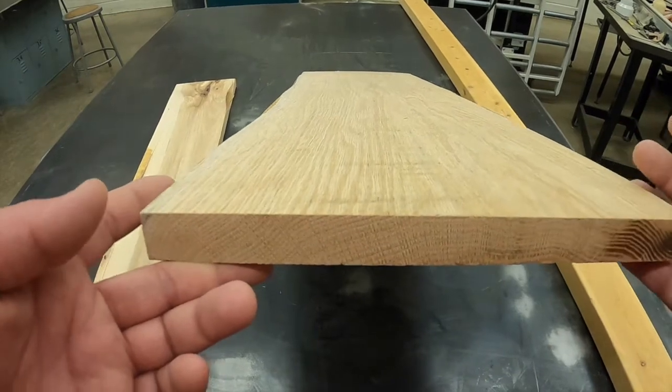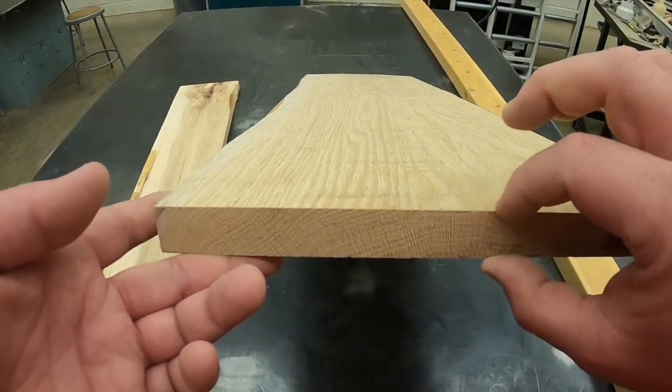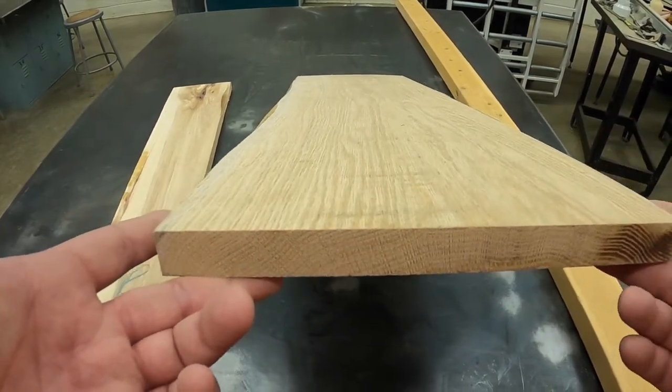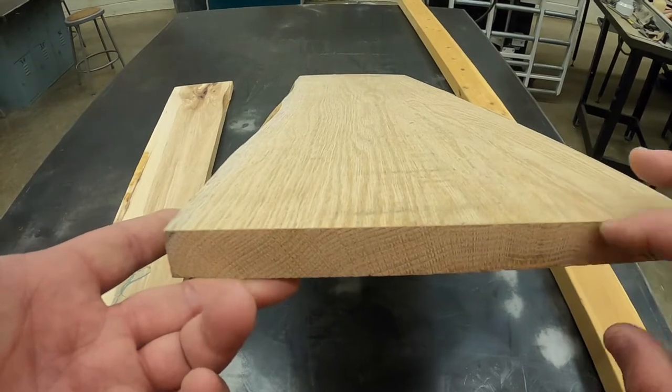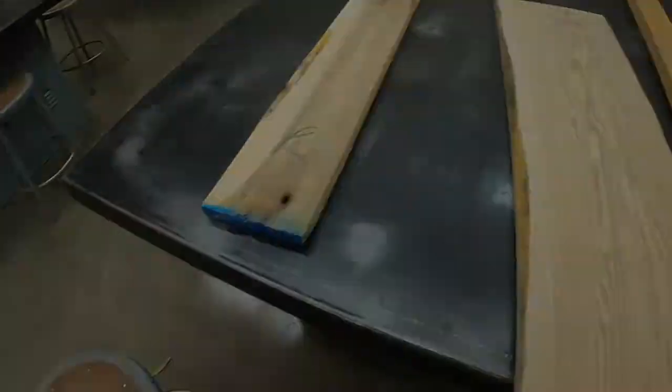So we're going to find the volume of this piece of wood by length times width times thickness. That's going to find us the volume. Then what we're going to do is take that volume and divide it by 144. Let's take a look at that.